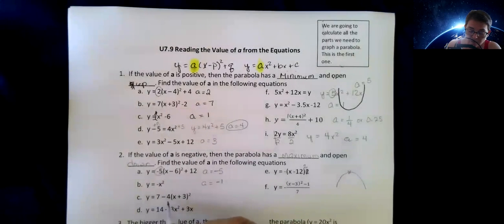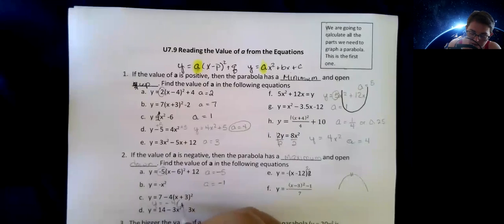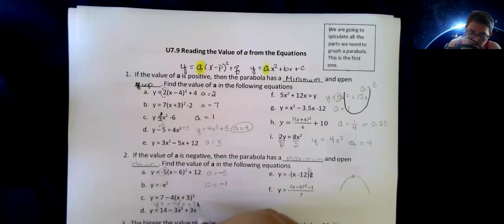Y is equal to 7 minus 4(x plus 3) squared. I don't like that. So y is equal to minus 4(x plus 3) squared plus 7. A is minus 4. All right, y is equal to 14 minus 3x squared plus 3x.